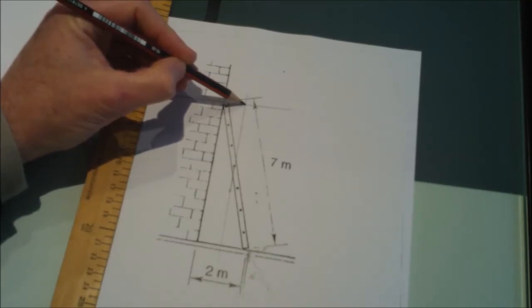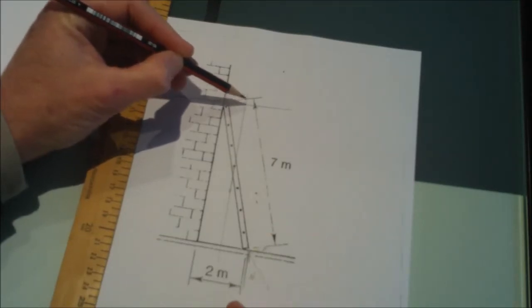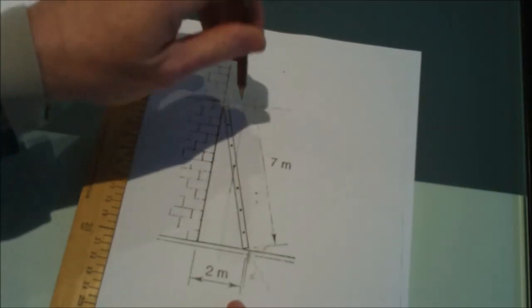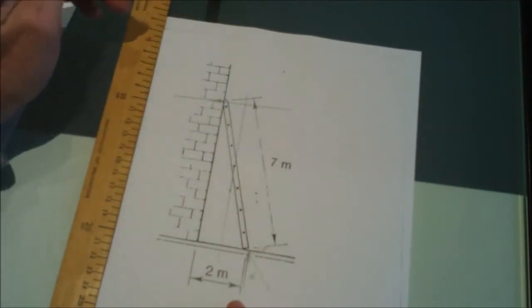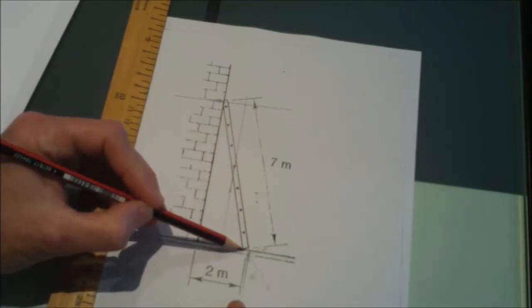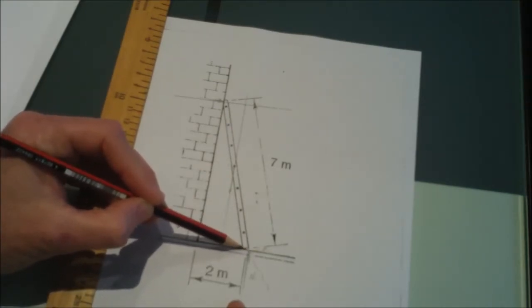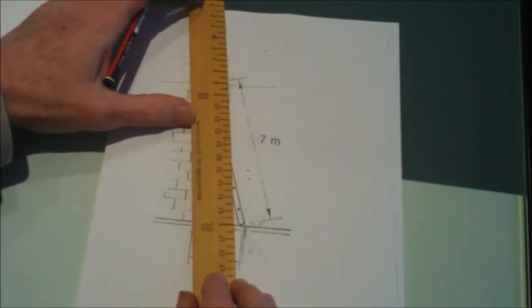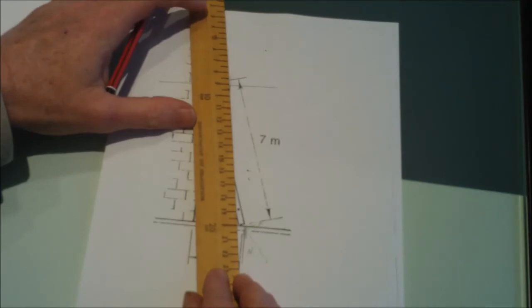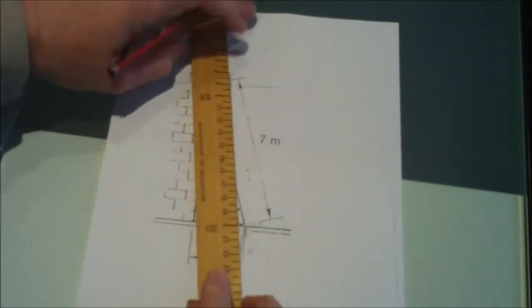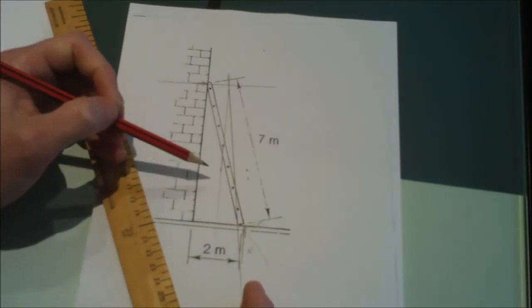But what about our third force? Our third force has to meet there as well if it's in equilibrium. 3 forces in equilibrium pass through the one point. They're concurrent. The only thing we do know is that it also passes through that point. I've drawn that badly, but it's right there. So where the ladder is touching the ground and where this crosses is the line of action of our third force.